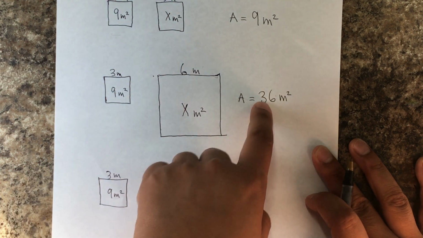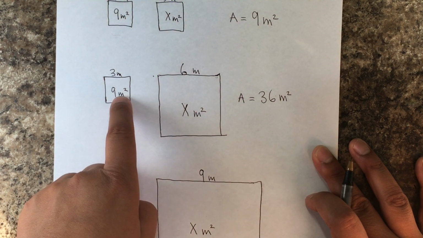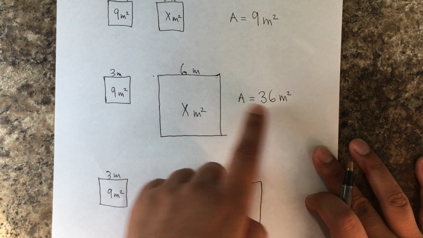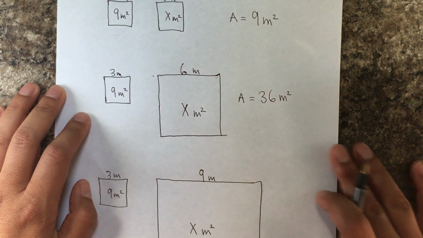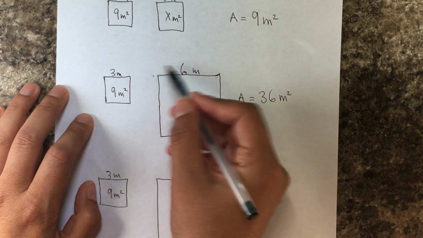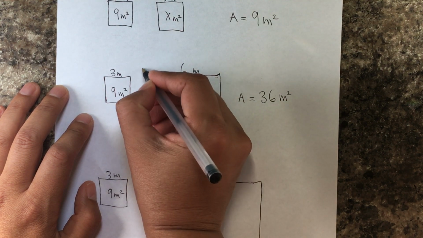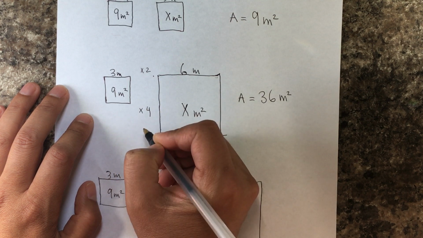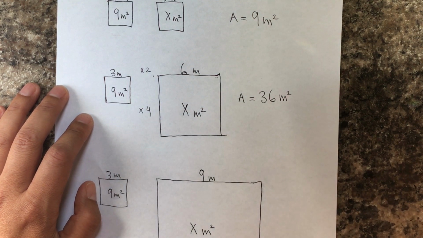So the 9 didn't double. Instead, it was 4 times as much. Why? If you multiply the length by 2, in here I had to multiply the area by 4. Interesting.